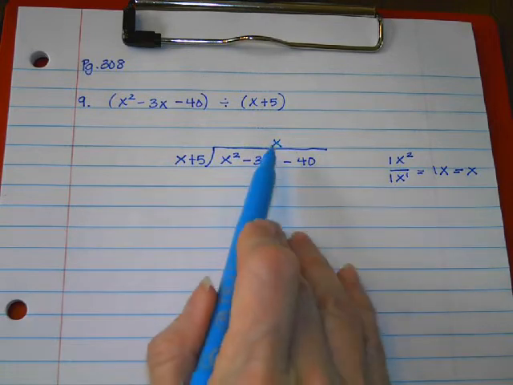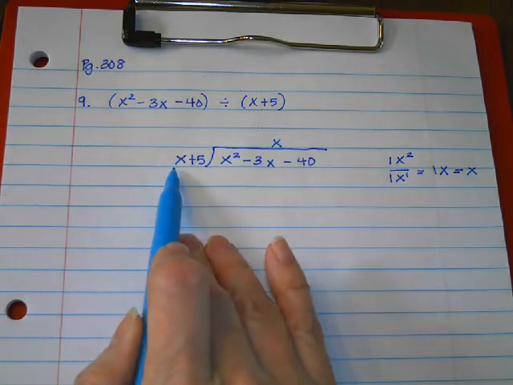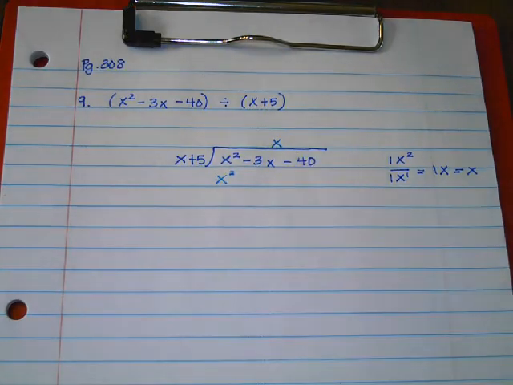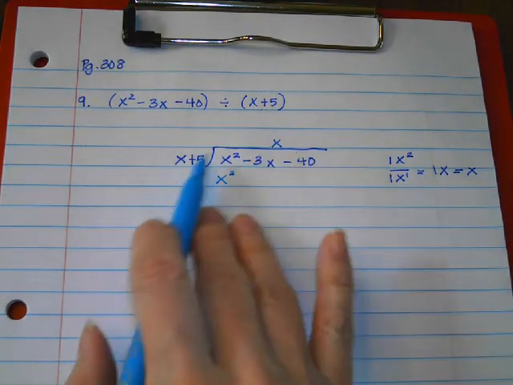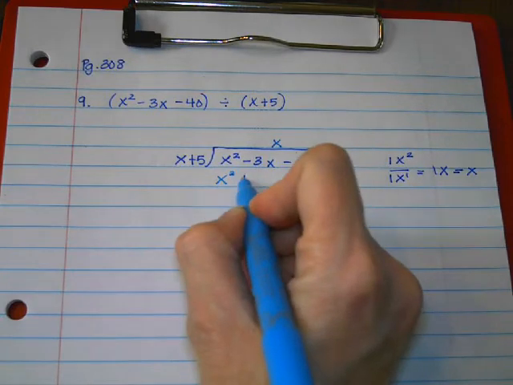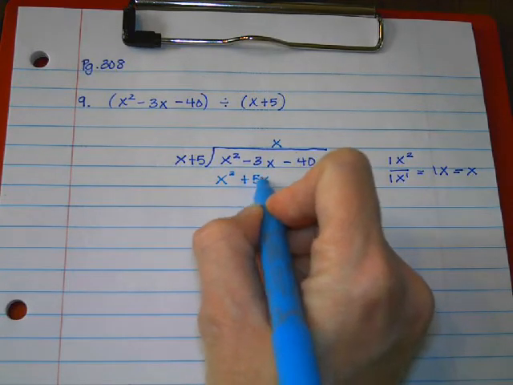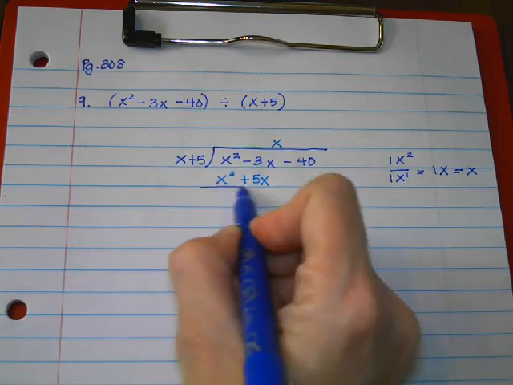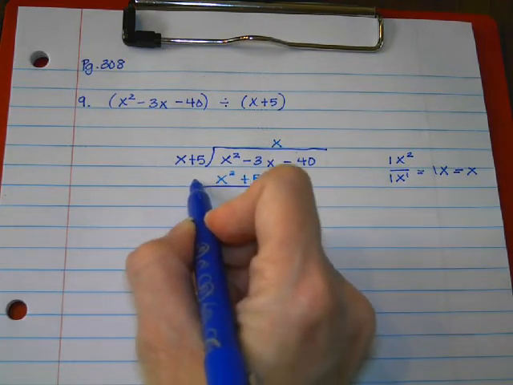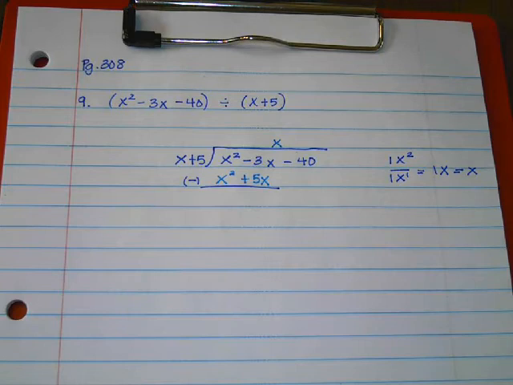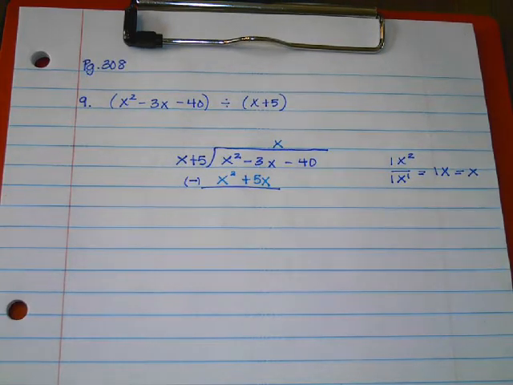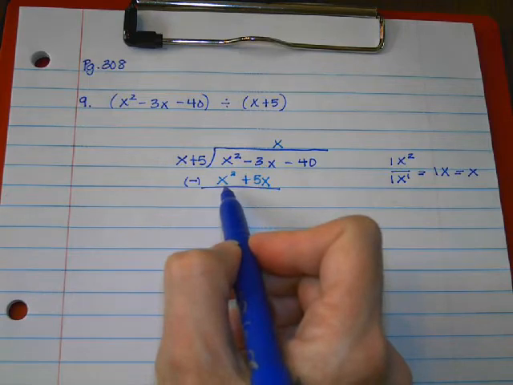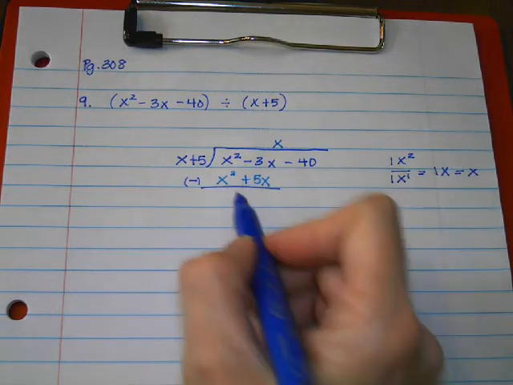We'll now do our distributive property. We're going to multiply x times x, and we'll get x squared. We'll multiply x times 5, and we'll get a positive 5x. From here, remember, we do what now? That's right, Geo, we subtract. So we're going to subtract each column. So 1x squared minus 1x squared is 0. So I'm just not worried about this.